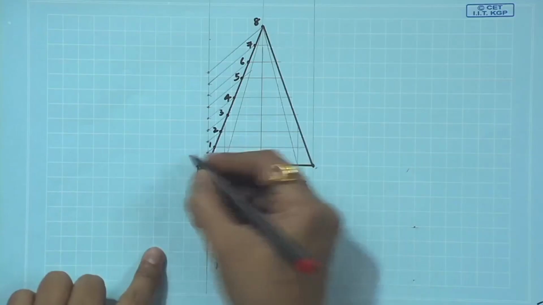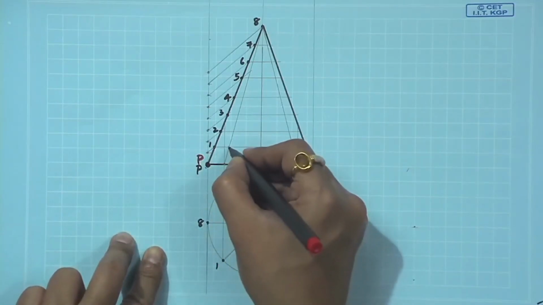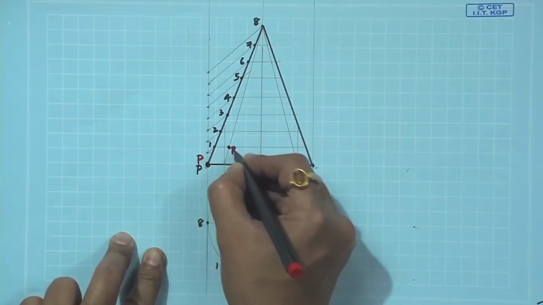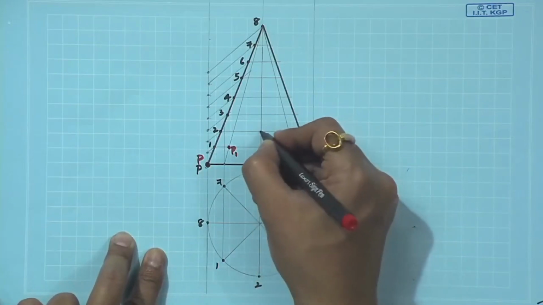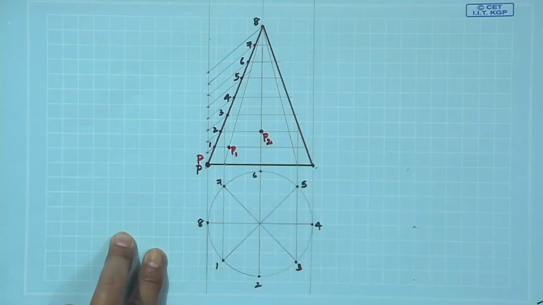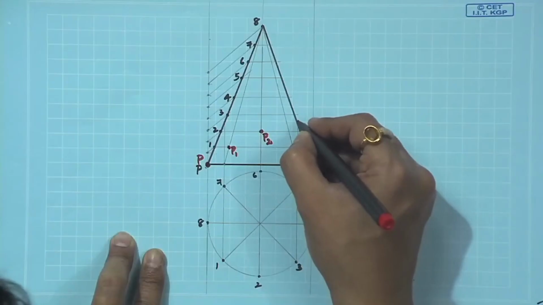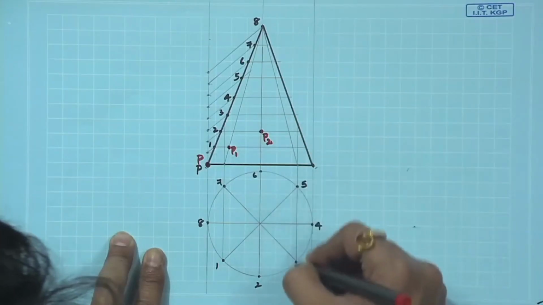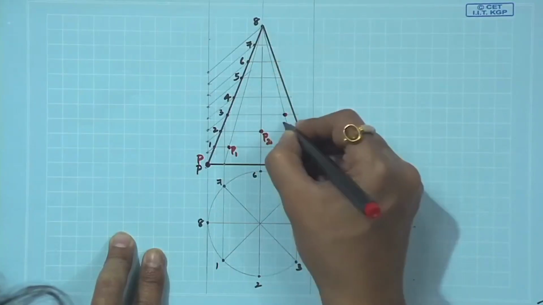First point, that is our P. The second point where this generatrix and horizontal line intersect is P1. Similarly, the generatrix and this horizontal line intersect at P2. Extend 3, which goes via this generatrix, intersecting at P3.